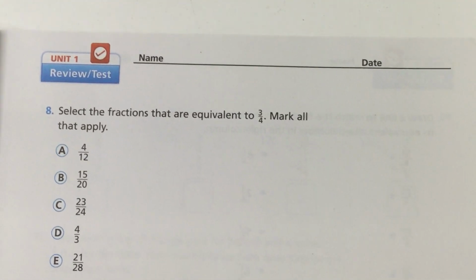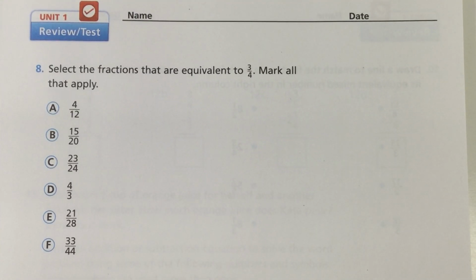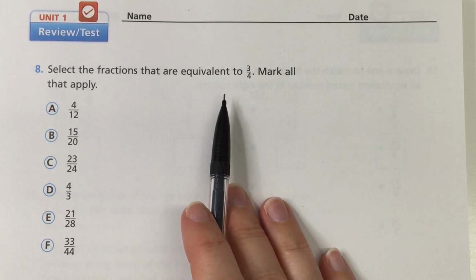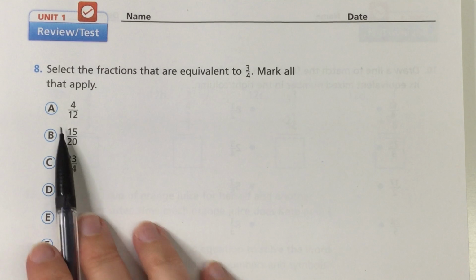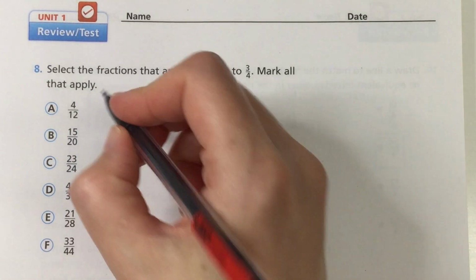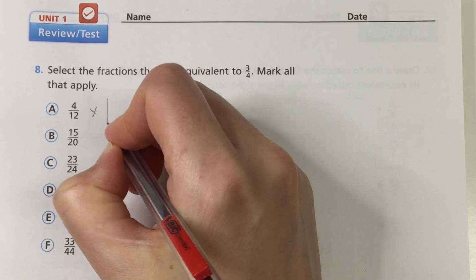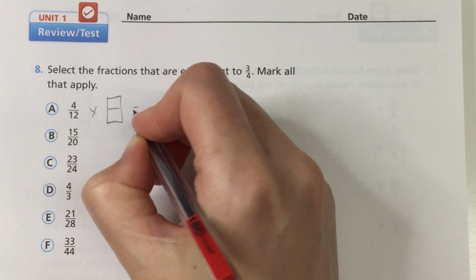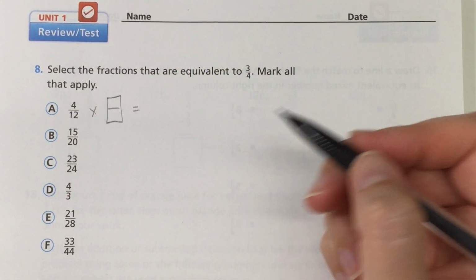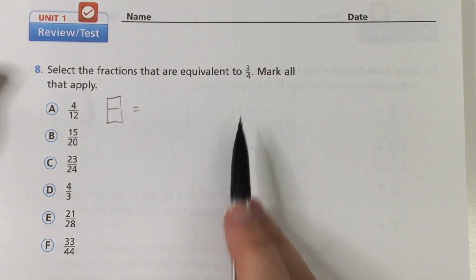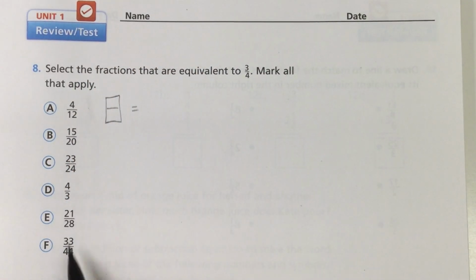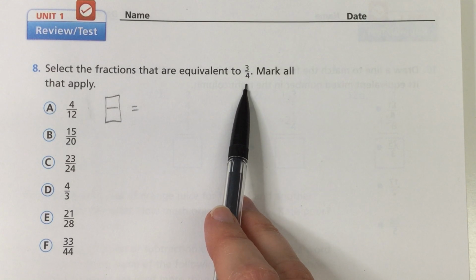All right, here's our last page for this section, and then we'll do the other half another time. Select the fractions that are equivalent to 3/4. Mark all that apply. So when you're looking at this, you're trying to see, can a fraction be multiplied by a magic 1 to get to 3/4? Or can it be divided by a magic 1 to get to 3/4? It could be multiplied or divided. In fact, these are all going to be divided mostly because 3/4 is so small.